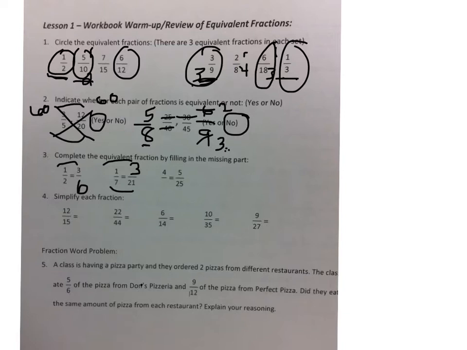This one's a little bit harder. It's a lot harder because I don't know what's going on the bottom. I don't know how many times bigger it's getting. There's a couple things I could do, but right now what you could do is you could reduce the 5 out of 25. If I divide by 5, 5 goes into 5 once, and 5 goes into 25 5 times. And now I can see here I'm getting 4 times bigger on the top, so I need to get 4 times bigger on the bottom, which gives me a 20.